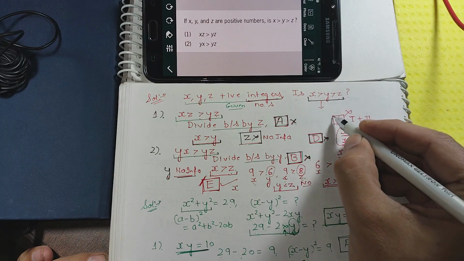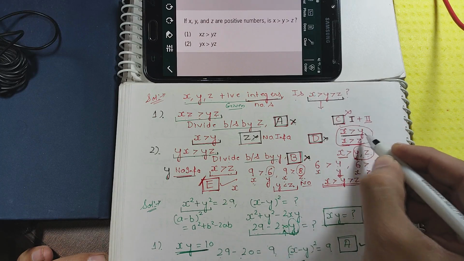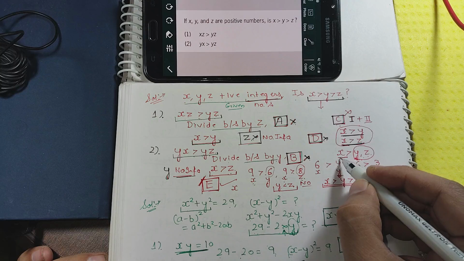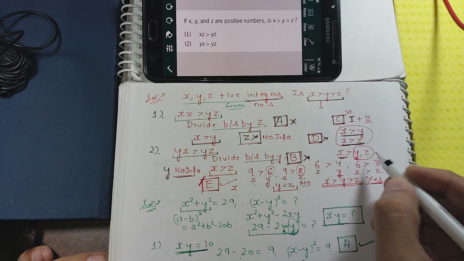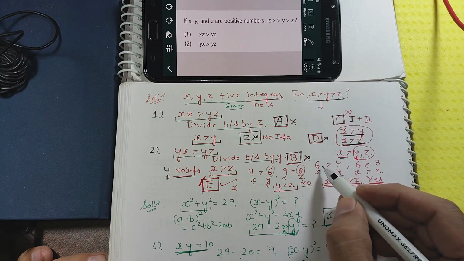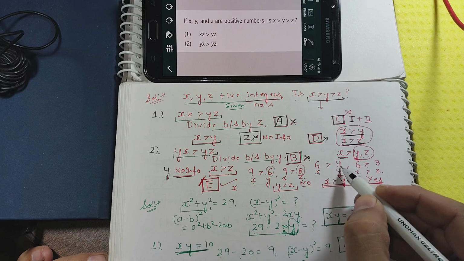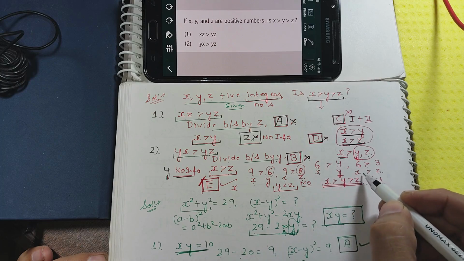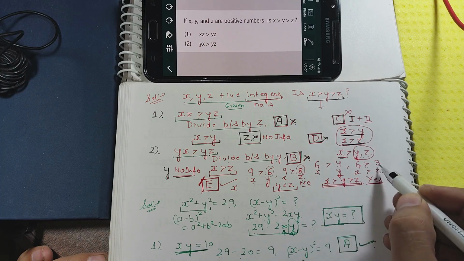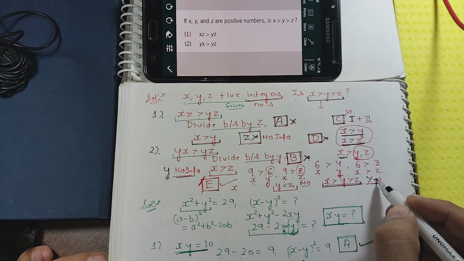Now moving to statement C, which means combining statement 1 and 2. Statement 1 tells me x is greater than y. Statement 2 tells me that x is greater than z. So that means basically x is greater than y, z. Now we will assume some scenarios. Let us suppose x is having value 6, y is having 4. So 6 is greater than 4. And since x is greater than z also, let us suppose x to be 6 and z to be 3. So in this case I can say x is greater than y is greater than z, yes.